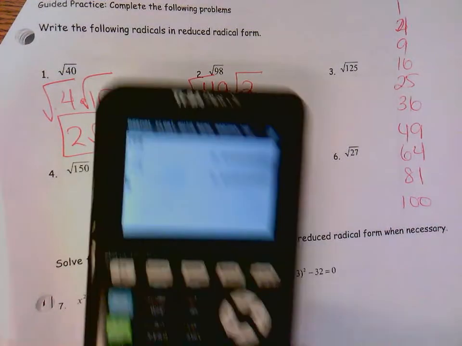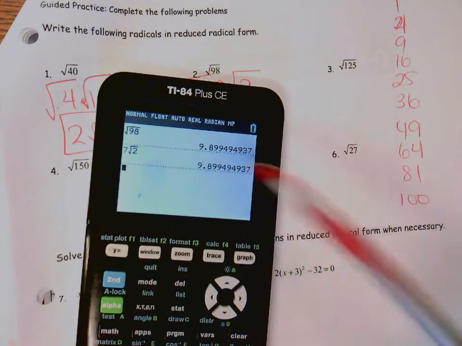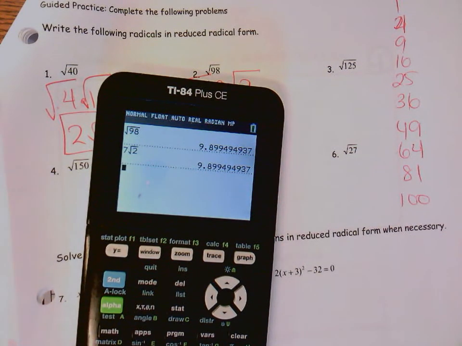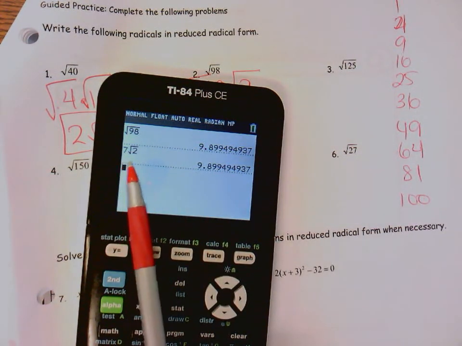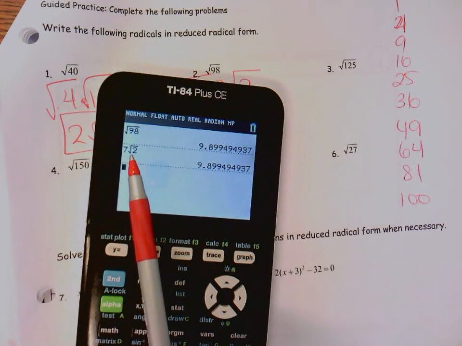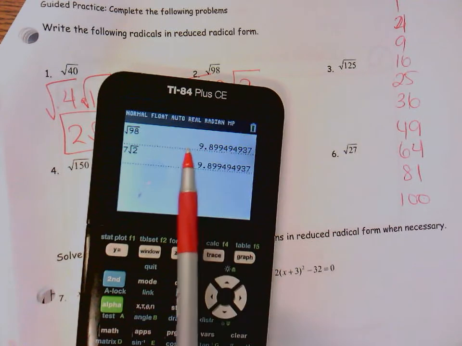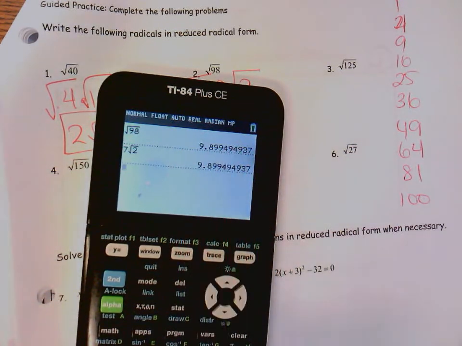So if you rounded this to 9.9, by the time you get to the moon, your angle could be off and you just miss your trajectory completely of what you're trying to get to. So sometimes it's easier to write the radical or the reduced radical form and keep all those decimal places so that you're not off by a lot, right? Because this decimal error, when you magnify it up, could mean a big difference, right?